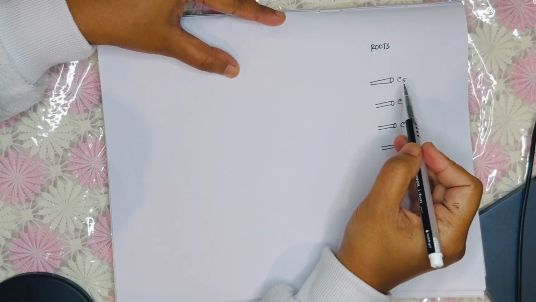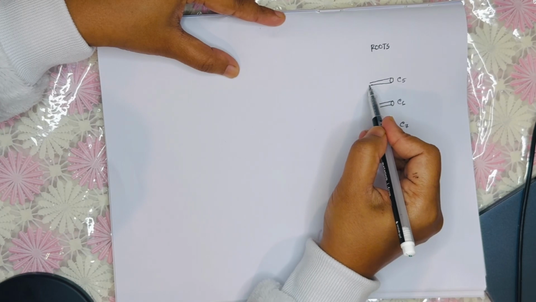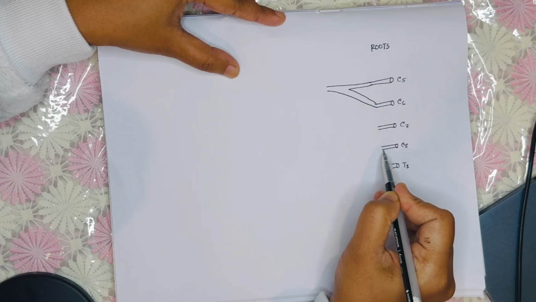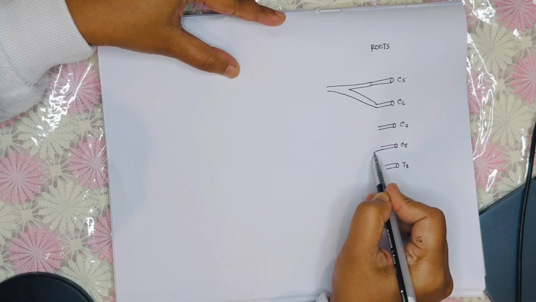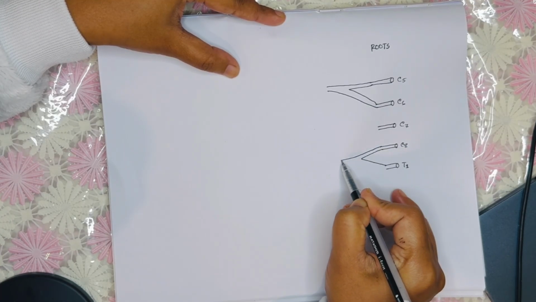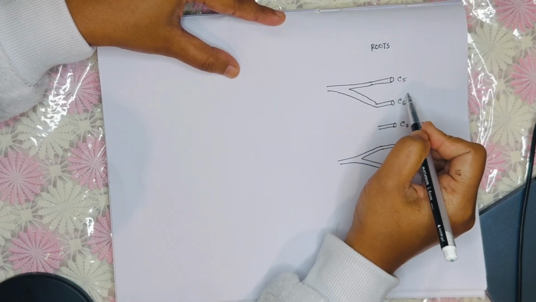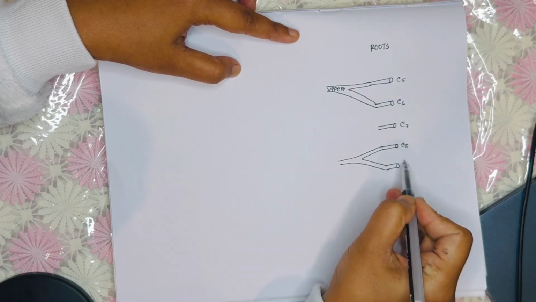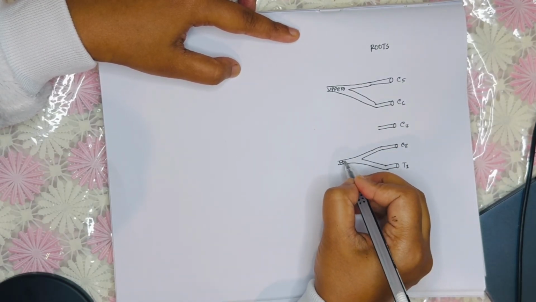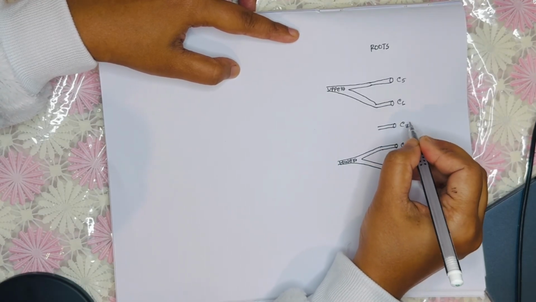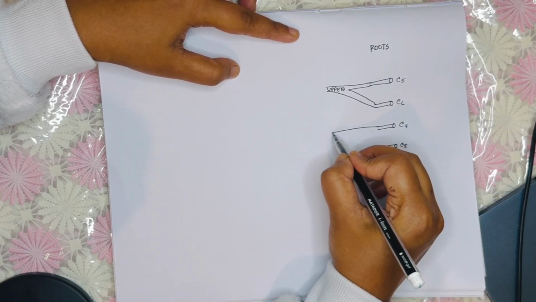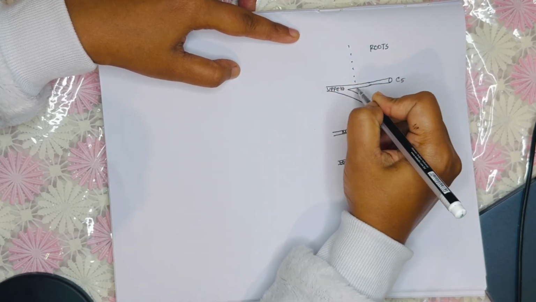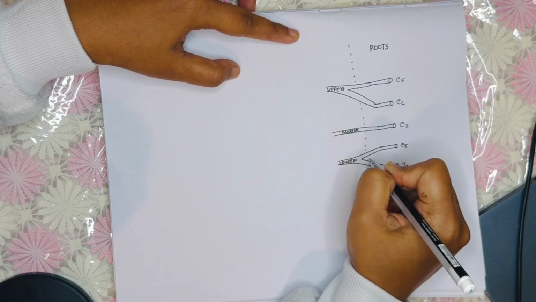Now the upper two roots, cervical 5 and cervical 6, unite together. And the lower two roots, cervical 8 and thoracic 1, also unite together. Upper two roots unite and form the upper trunk, and the lower two roots unite and form the lower trunk. The cervical 7 root remains the same and changes its name to the middle trunk. So now we have our trunks of the brachial plexus.